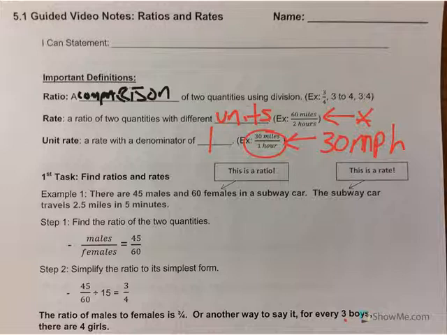First task, again, understanding the difference between a ratio and a rate. Example 1, there are 45 males and 60 females in a subway car. That's a ratio. A rate example would be the subway car travels 2.5 miles in 5 minutes. So you can see writing it as a ratio, even though it's males and females, it's still humans, so it's the same units. And then it can be simplified, divided both by 15 to get 3/4.